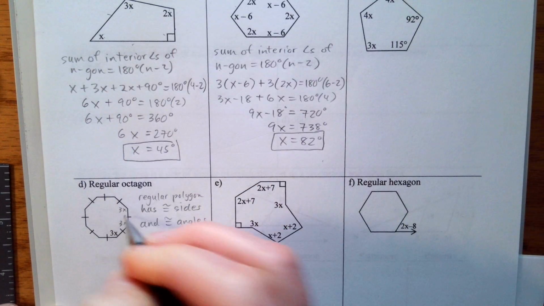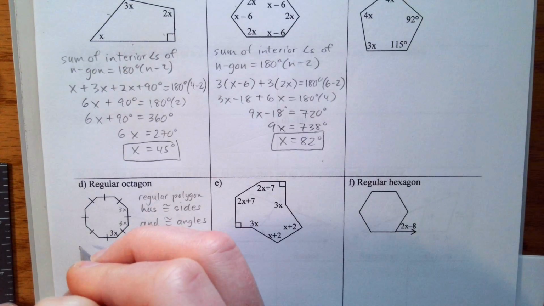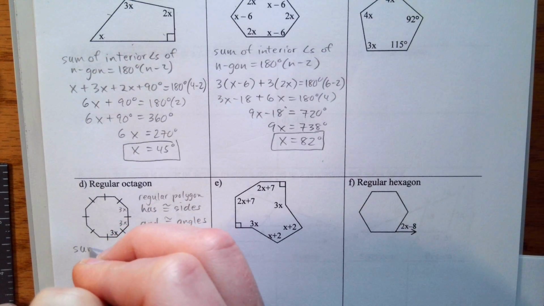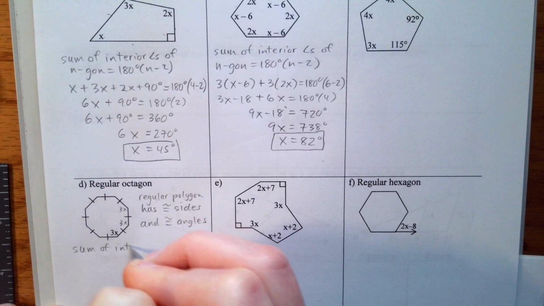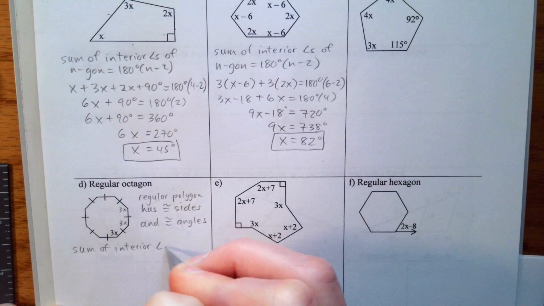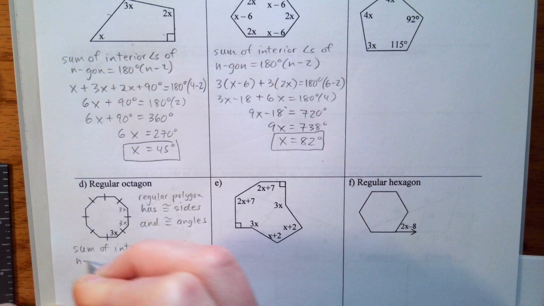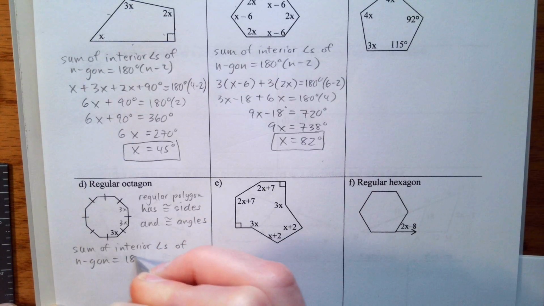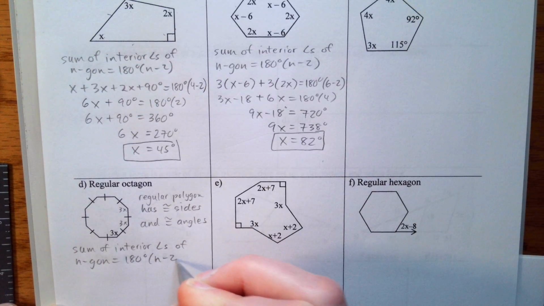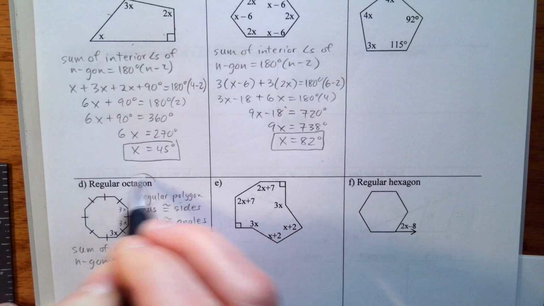Okay, so we want to solve for the interior angles. So we'll write our justification. Sum of interior angles of an n-gon is 180 degrees times the quantity n minus 2. Now it's an octagon, and you can count the sides.